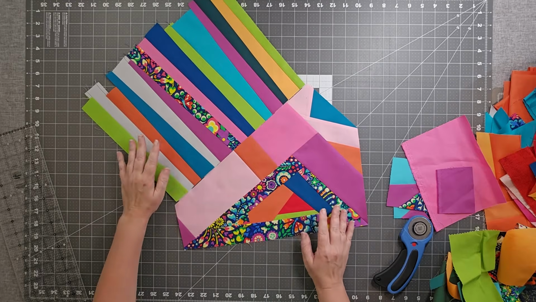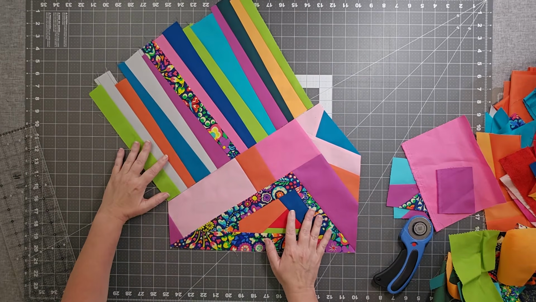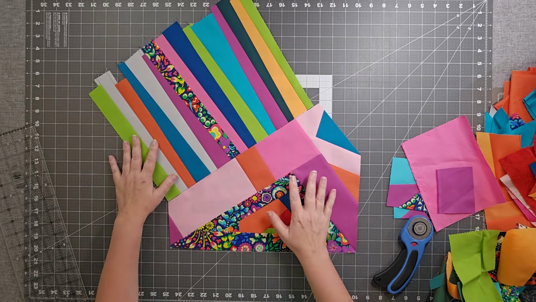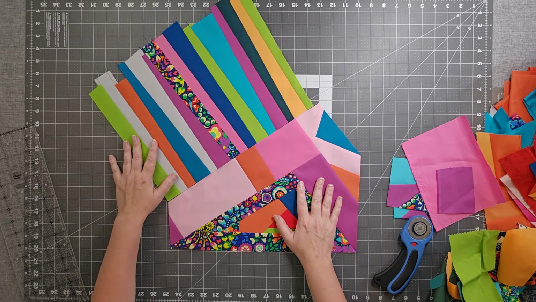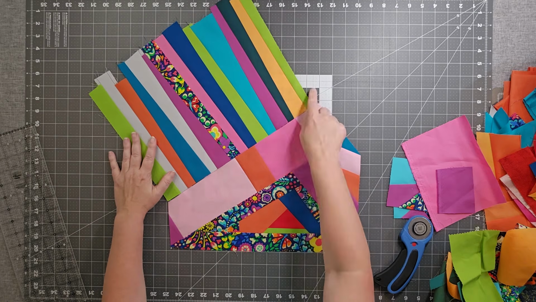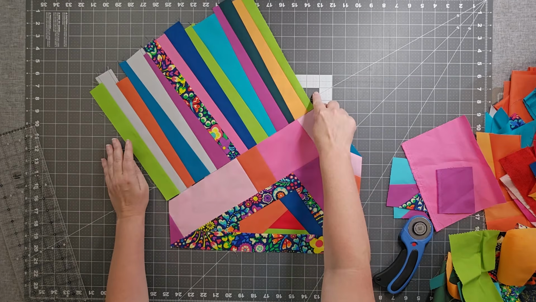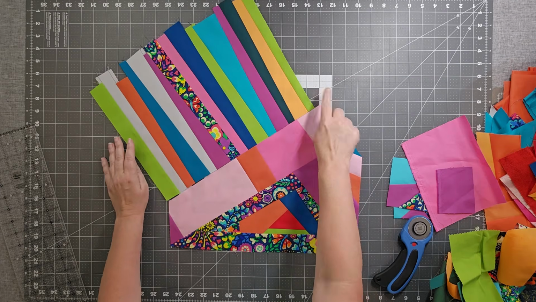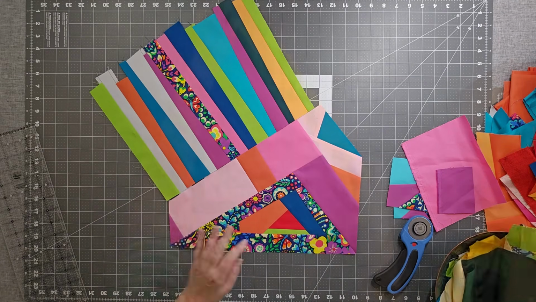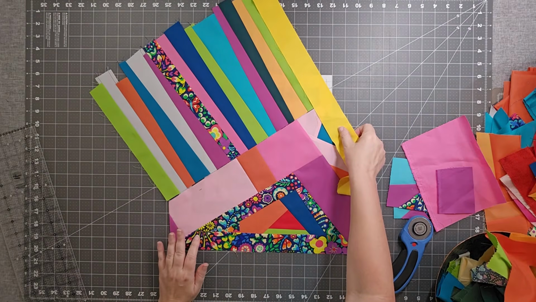Now what I want you to notice is this is going to be too small. So we're short on either one side or the other. So what I'm going to think about doing is sewing on a strip to one side or the other. And I think I'll sew it to this side. So let's come up with a strip of fabric from our stash. And I've got this long piece of yellow here, which I think will work really nicely. So I'm just going to go with that one.